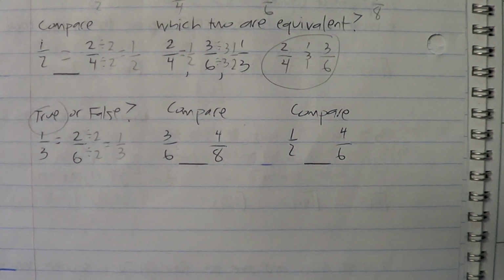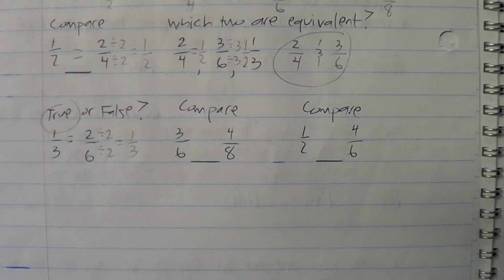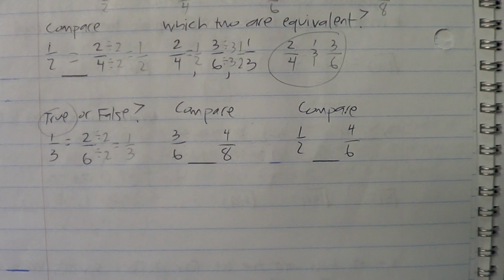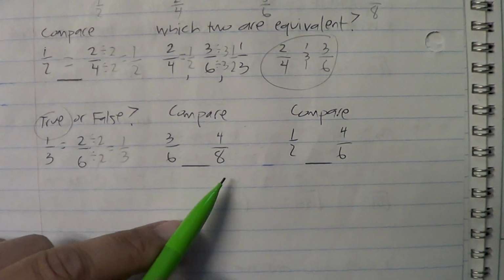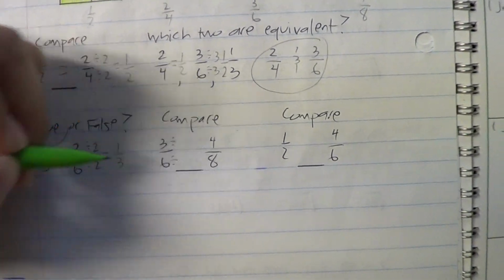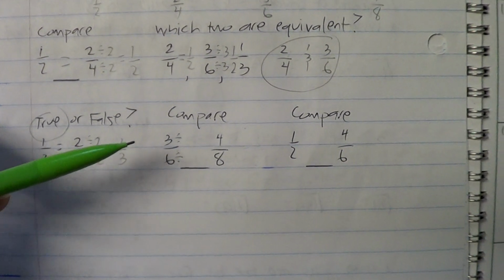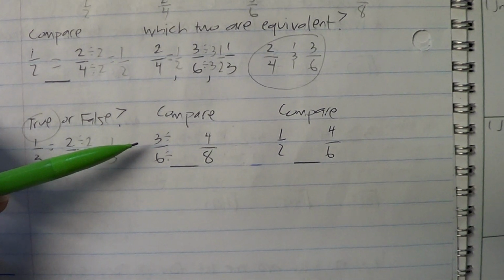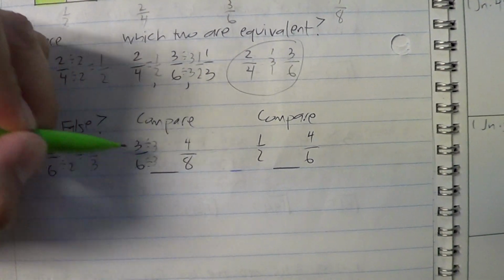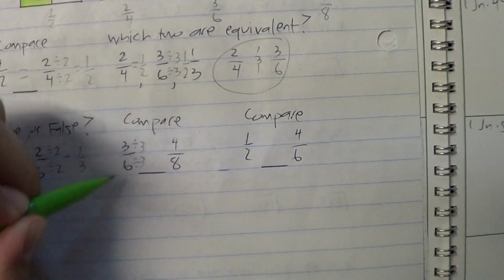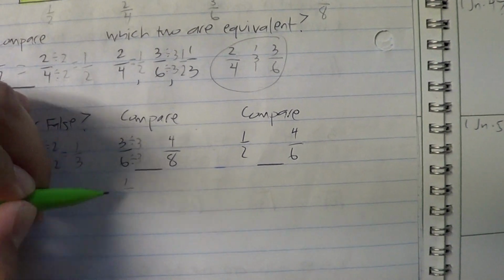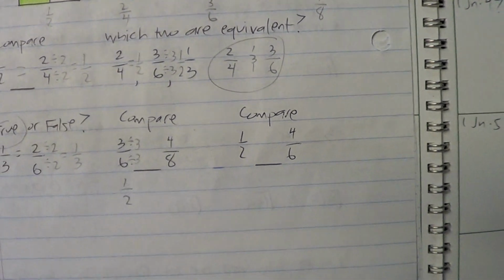Last two problems we're comparing. Again, either use the manipulatives, and that will make very quick work of this, or you can choose to reduce. So both of these numbers are going to need to be reduced. The factors for 3 are 1 and 3. For 6, 1, 2, 3, and 6. The GCF is 3. So I'm going to go down here just so that I have some space. 3 divided by 3 gives me 1. 6 divided by 3 gives me 2.